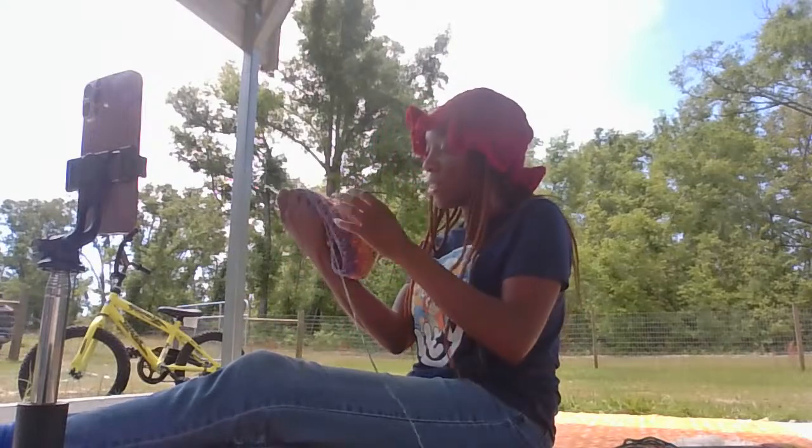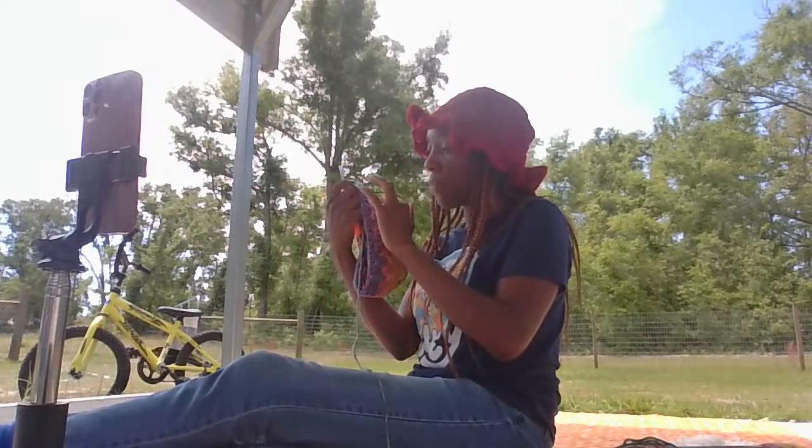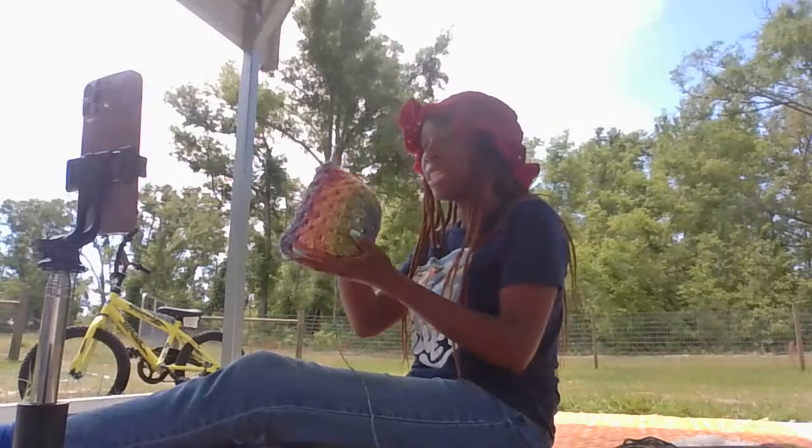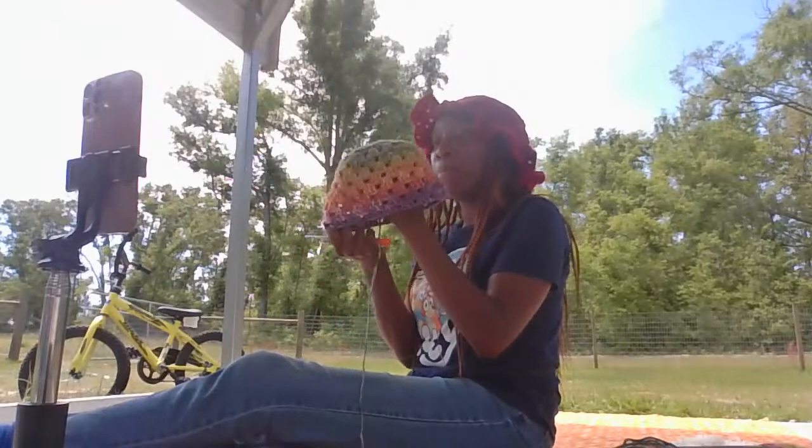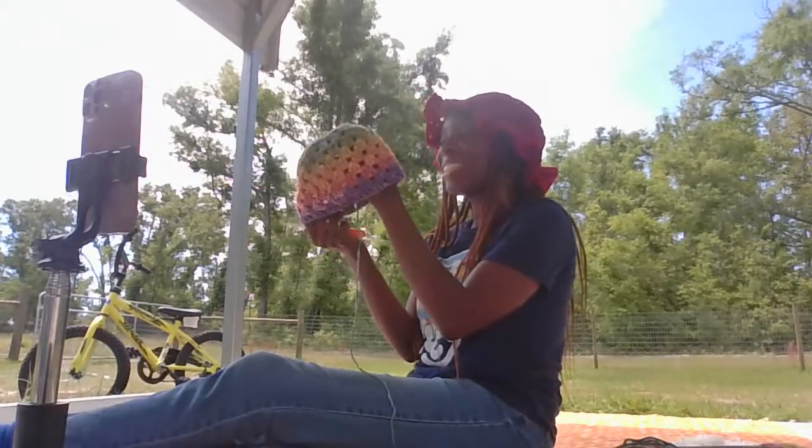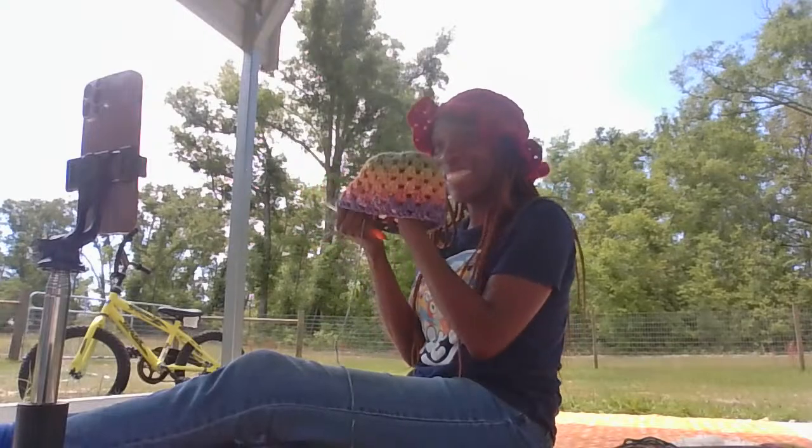This is it so far. So 1, 2, 3, 4, 5, 6, 7. Two more rows after this, and then I'll start the brim. But this is it so far. Isn't this cute? Isn't this?